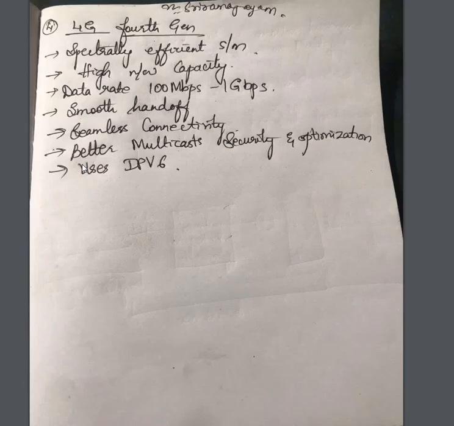Last but not the least, fourth generation. What is this? Cellular communication. For this, we use only a few concepts, no diagram, nothing. Just say spectrally efficient system, high network capacity, 4G, whatever you are using, write down that only. Data rate is from 100 Mbps to 1 Gbps. Till that you can take.